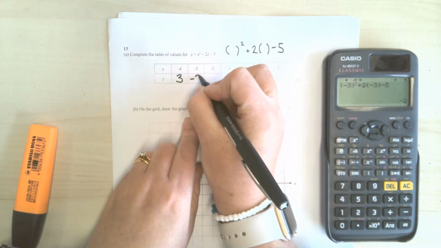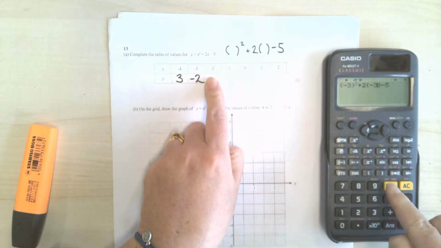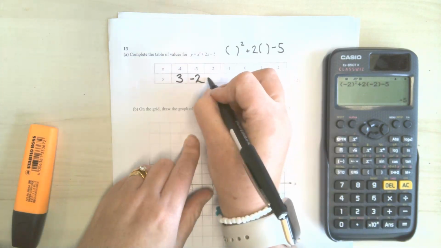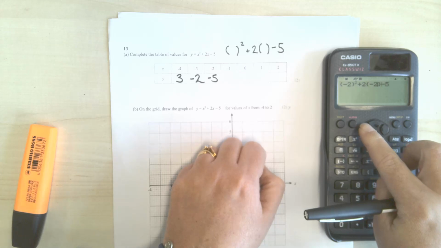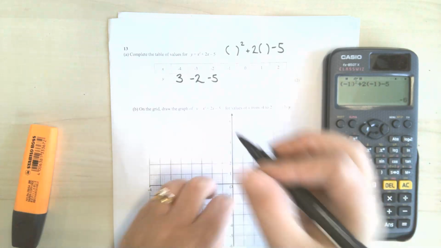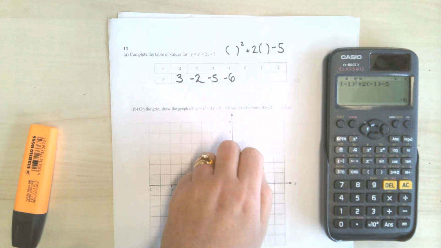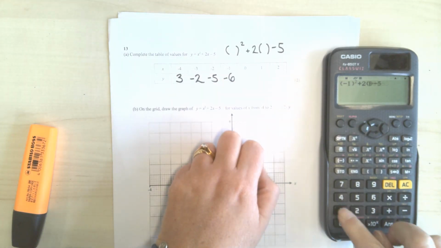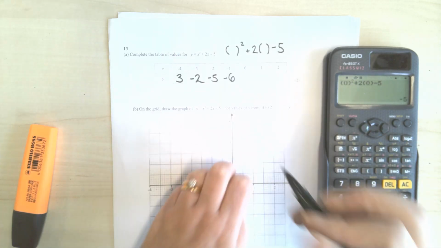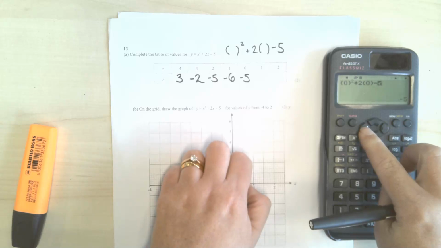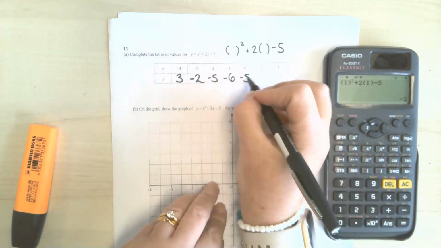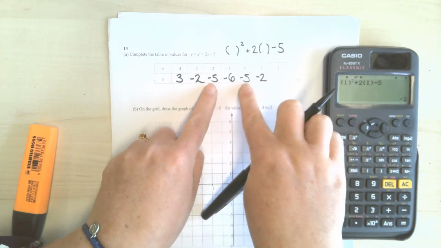And that gives me negative 2. And I'm going to change each one to a negative 2. That gives me negative 5. Again, I'm going to change each one to a negative 1. Gives me negative 6. Then I'm going to change each one to 0. Gives me negative 5. Then I'm going to change each one to a 1. Again, a bit of time involved, but it's worth it. You should now see a bit of a pattern looking, so it's going to create that curve.